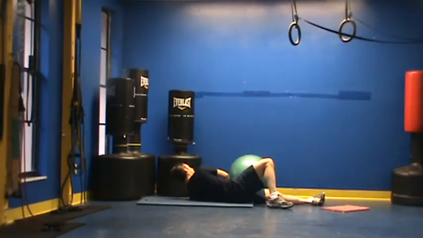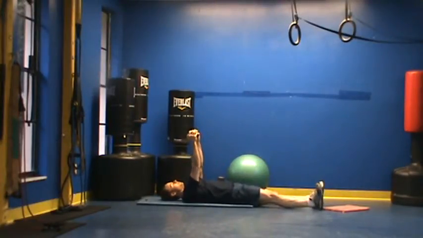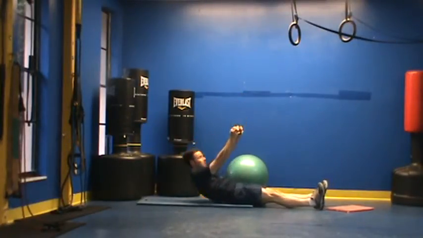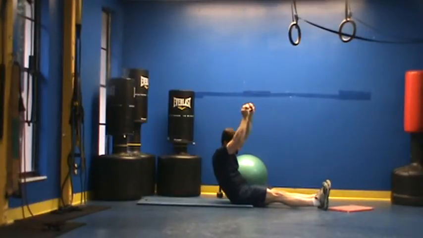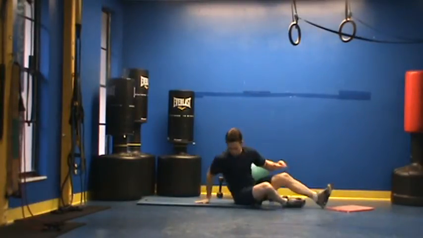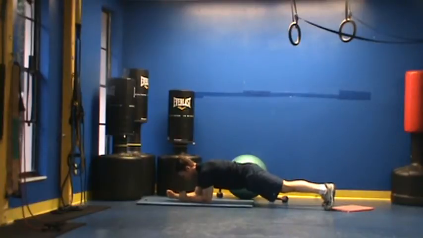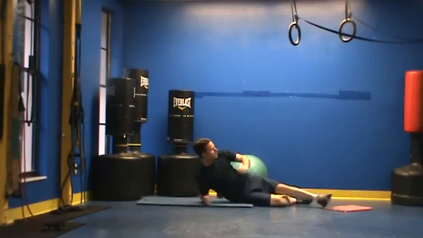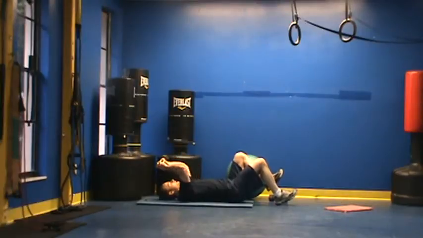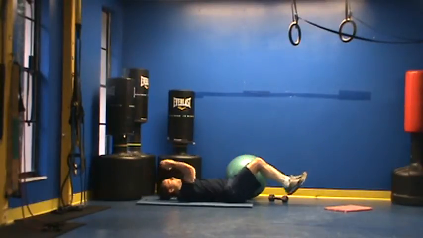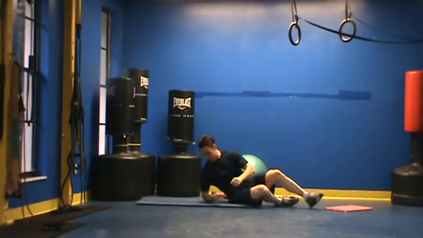So a good sample circuit that I might utilize would be something like a straight leg sit-up, abs are tight, sit straight up, pause at the top, come back down, 30 seconds there. We can move into a plank with an elbow crawl. 30 seconds there, then something like a leg extension dead bug. All right, and then we finish up with a plank push-up.